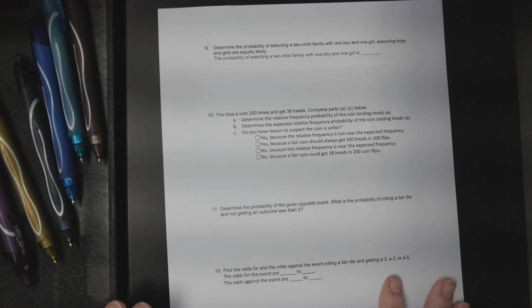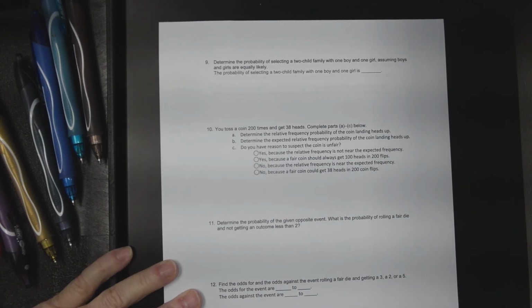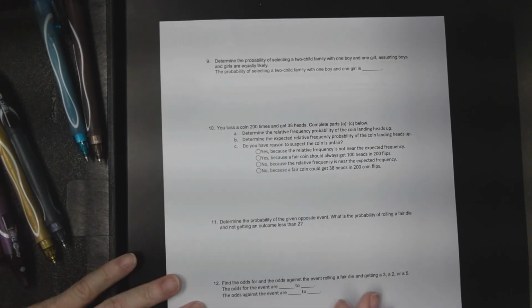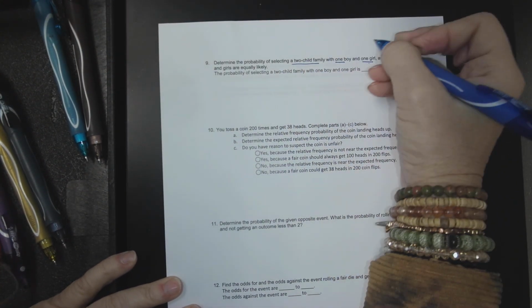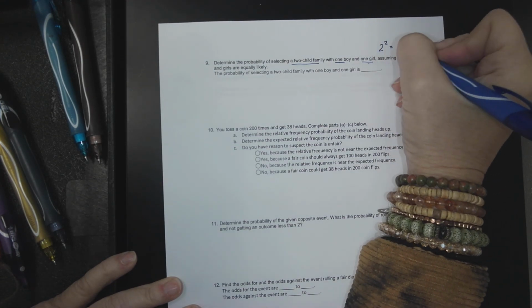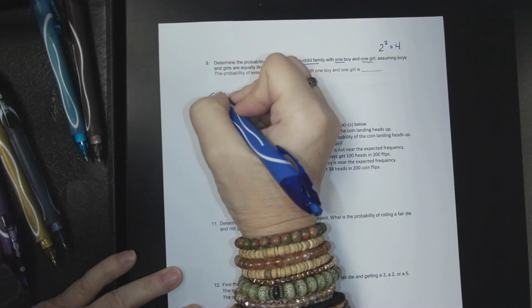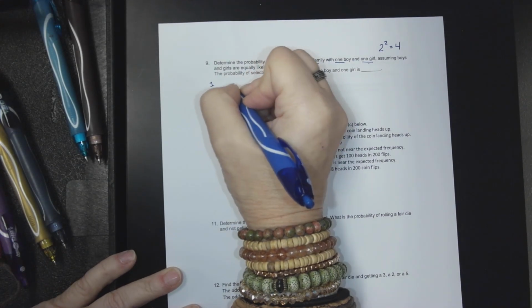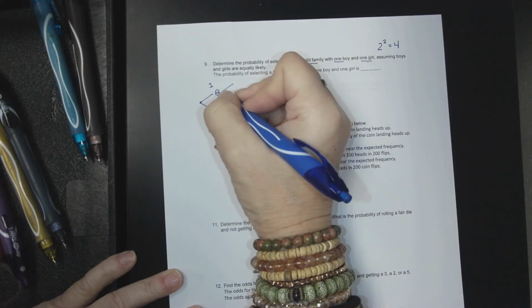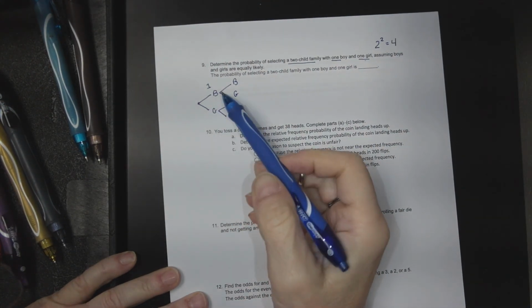Okay. So determine the probability of selecting a 2-child family with 1 boy and 1 girl, assuming boys and girls are equally likely. So 2 kids, there's 2 options, so we know our outcomes are going to be 4, right? Here's the parents. They have kid 1, a boy or a girl. Then they have kid 2. Since I wrote boy on top the first time, I'm going to write boy on top the second time. Now, run your legs.